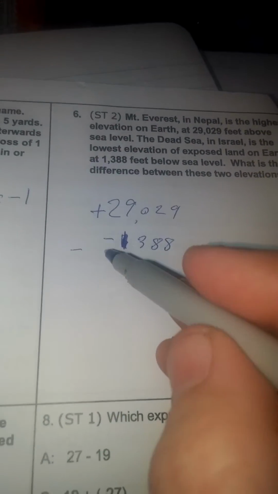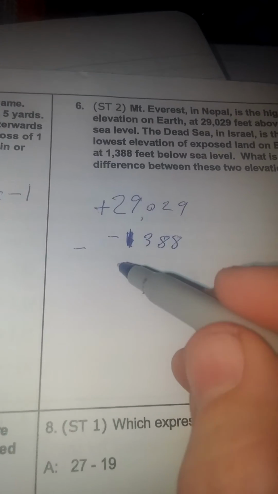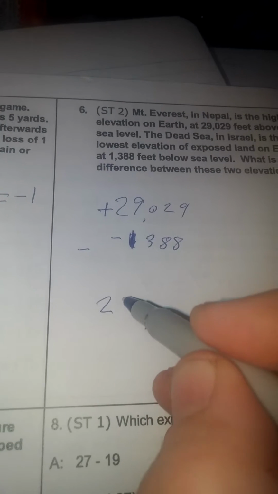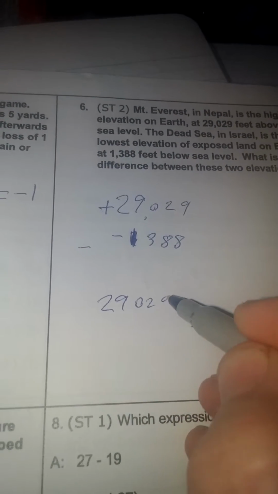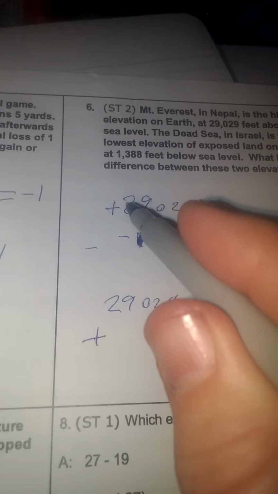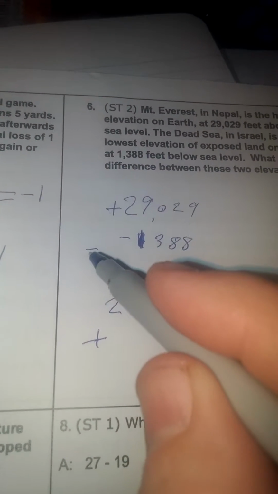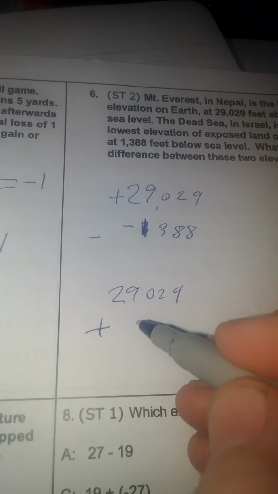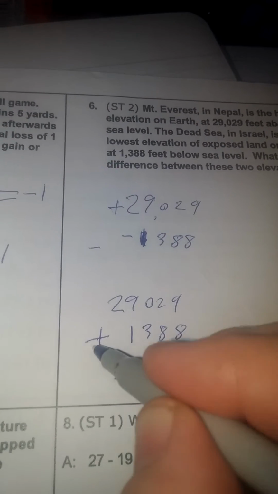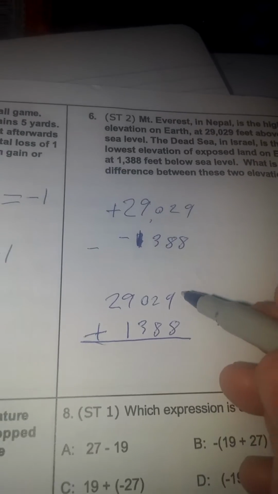All right, well, we're subtracting a negative, so that's the same as adding a positive. So we could rewrite this as simply 29,029 plus the positive. So keep, change, 1,388, and then we just add them.